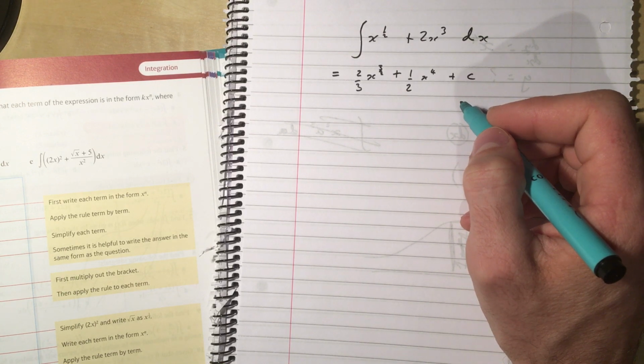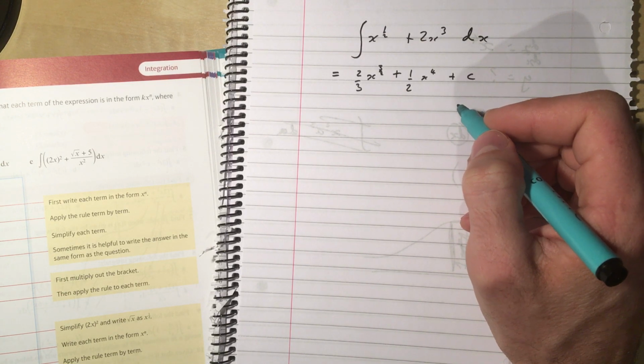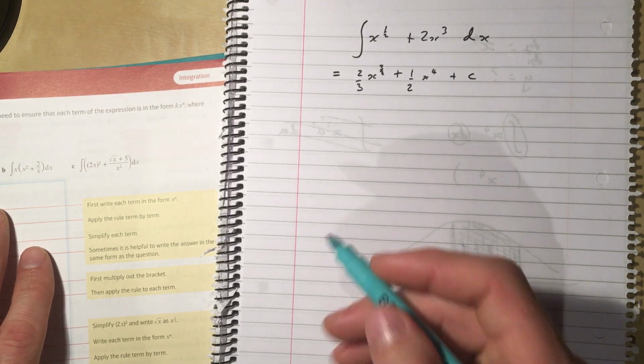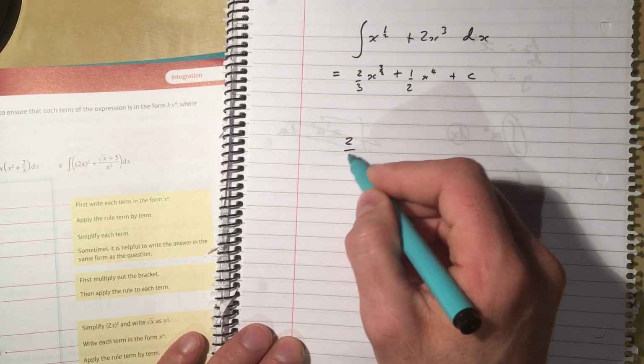Okay, and that is everything we need, really. If you look at the rest of example 4, they're all written down there for you, parts A, B, C, and D. Example 5 is, we end up with things like 2 over x cubed.